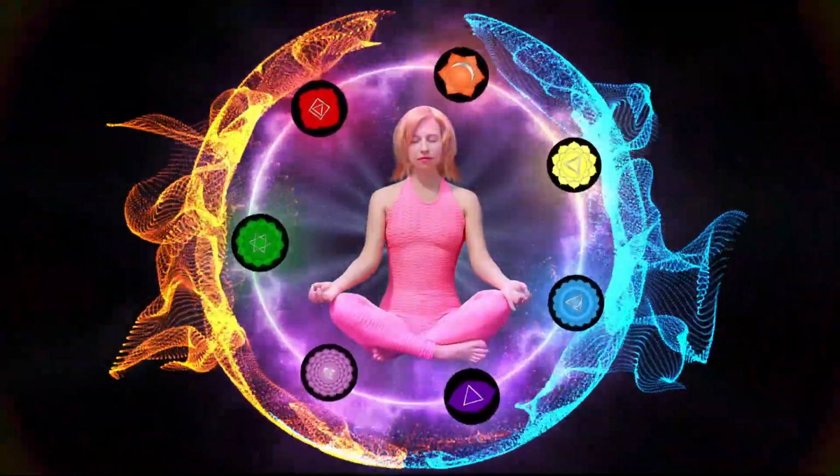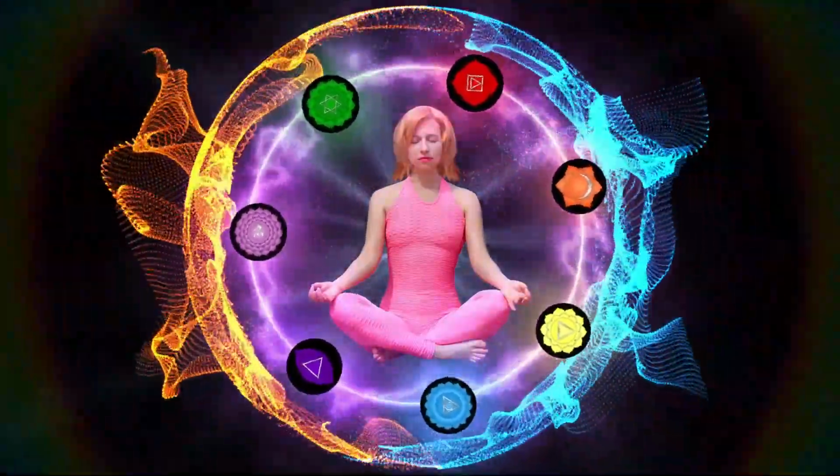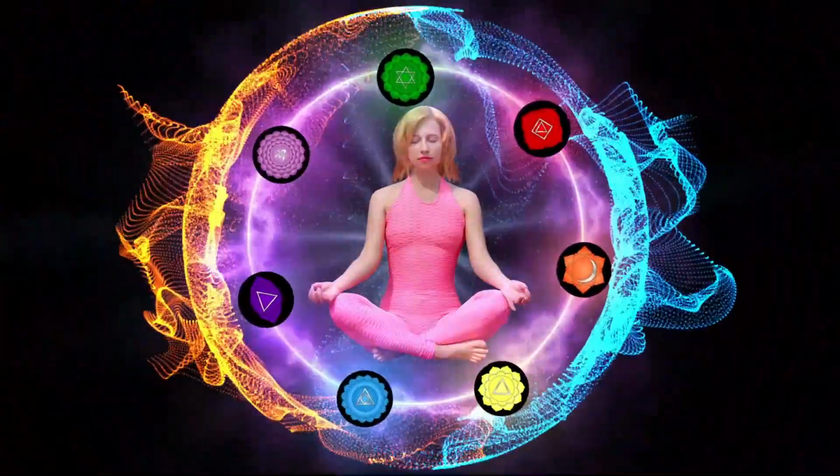The reverse breathing method becomes easier with the meditation of the Sheshnaga, the divine serpent, extending from the Muladhara to the Sahasrara chakra.